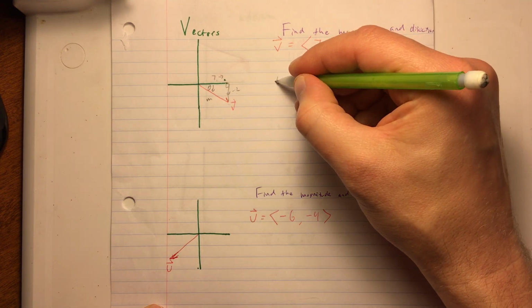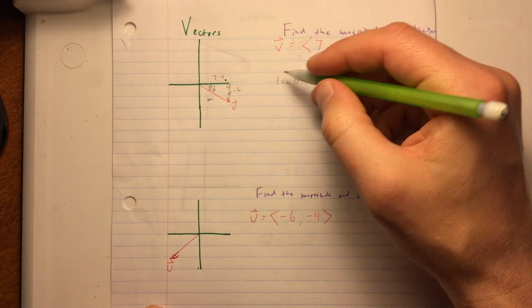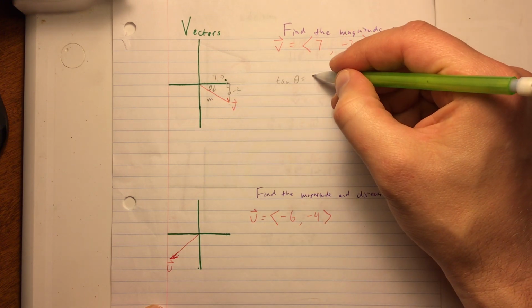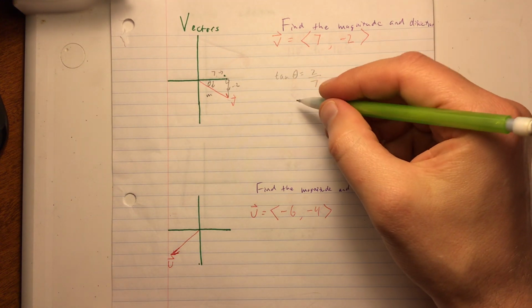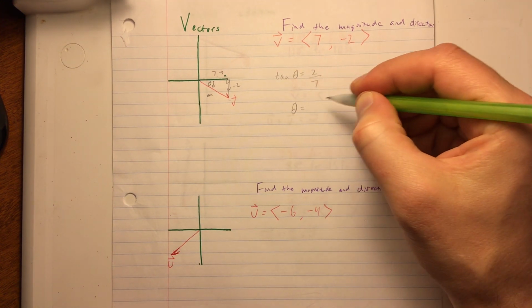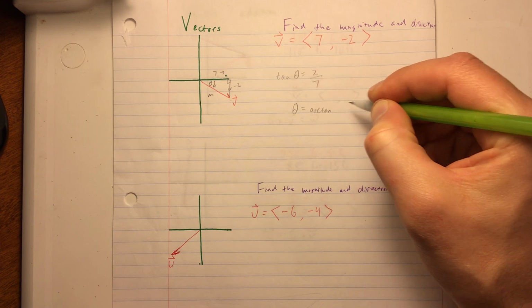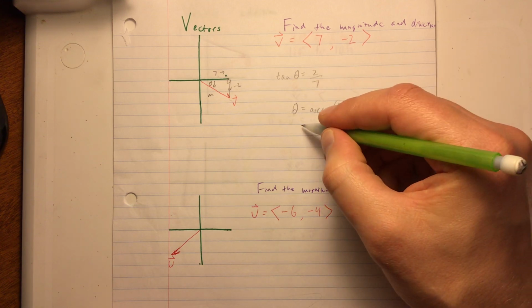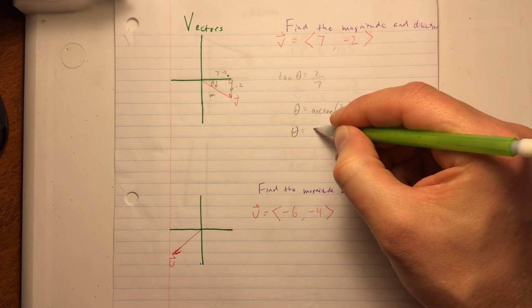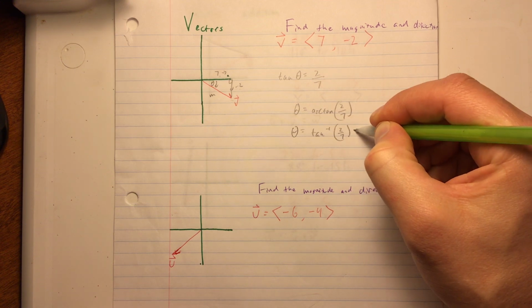So I'm going to use tangent of theta is equal to 2/7. So to figure out theta, I got to do the arctangent of 2/7. Now on our calculators, we write that as inverse tangent of 2/7.